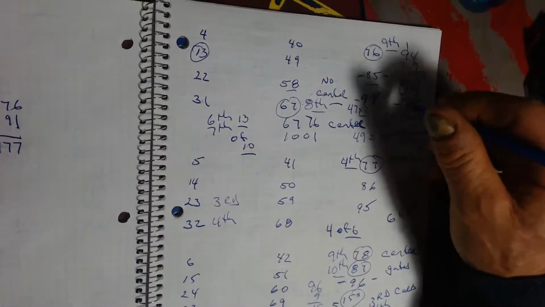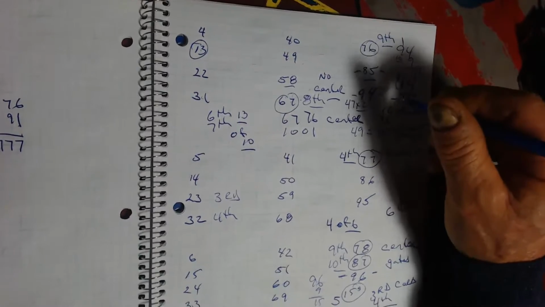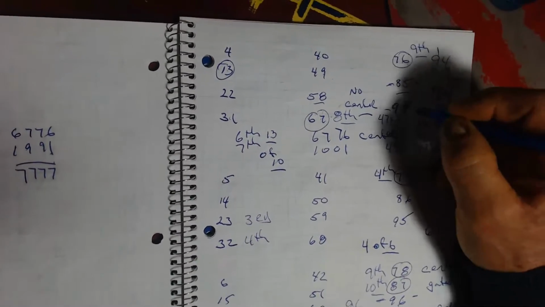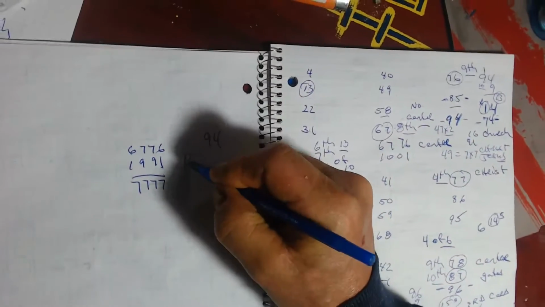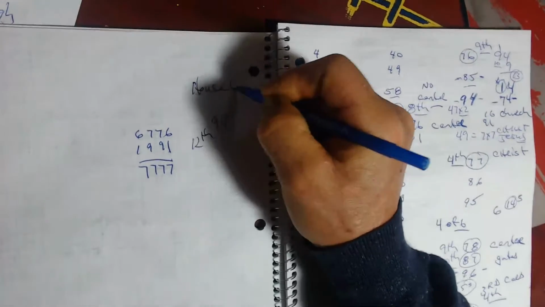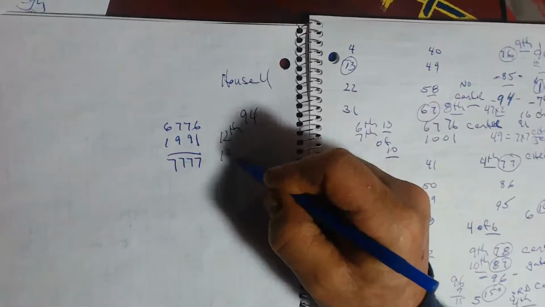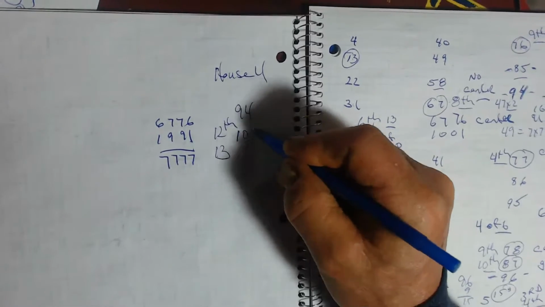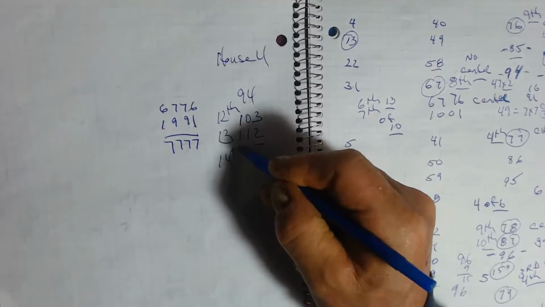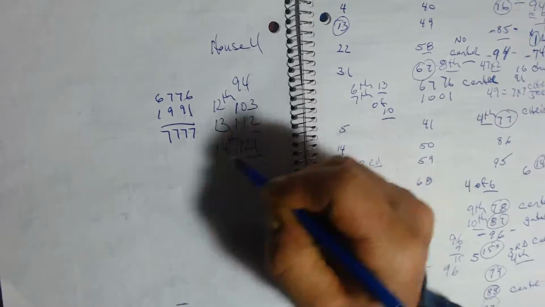Okay, I'd like to make this even neater so you can all see. Should I start over again? Somebody tell me to start over again. Anyways, the 11th one is 94. The 12th number in the group, in the house of 4, the 12th number is 103. The 13th number is 112. The 14th number is 121.